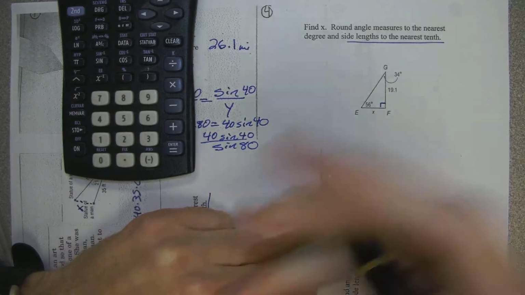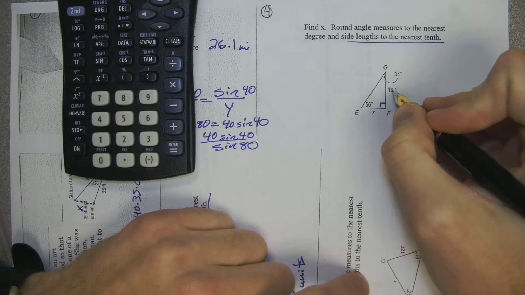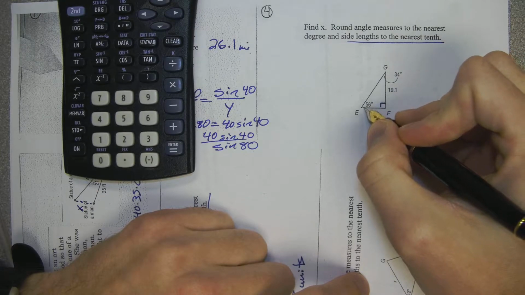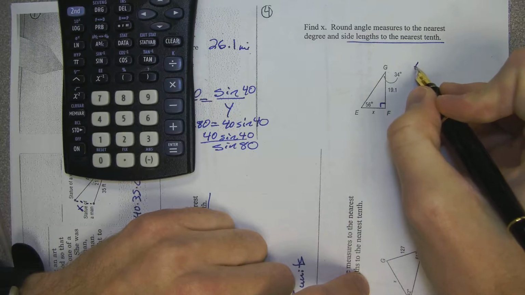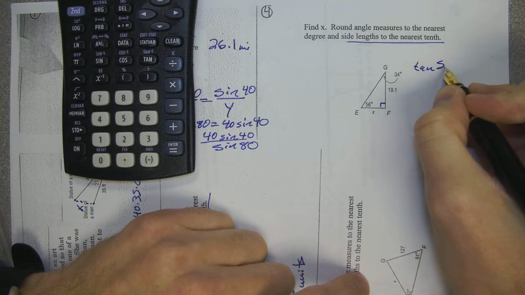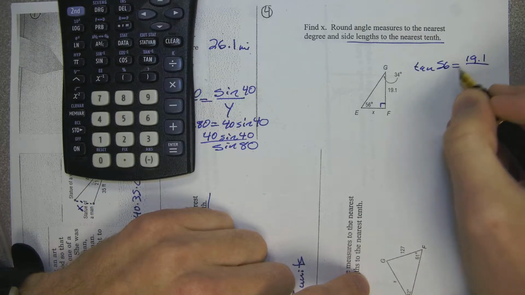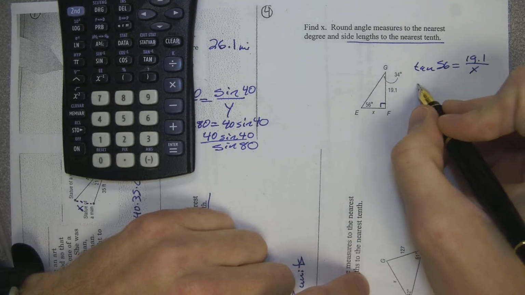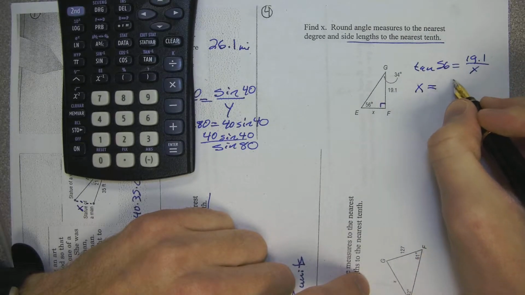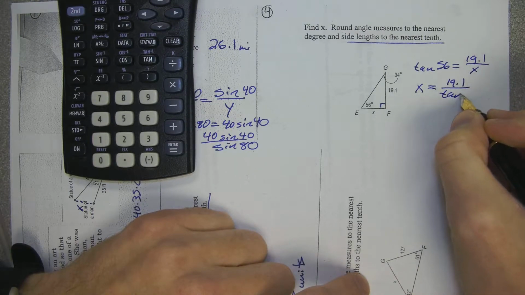However, I could say, for example, notice I've got x here, 19.1 here, and maybe we'll use the 56-degree angle here. So that's opposite over adjacent, so I could say tangent of 56 is equal to, again, opposite 19.1 over x. We could do a little reworking there and ultimately find that x is going to equal 19.1 over tangent of 56.